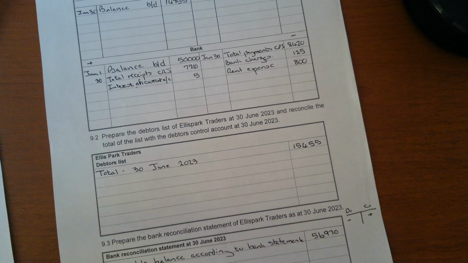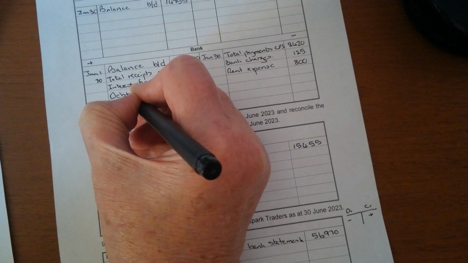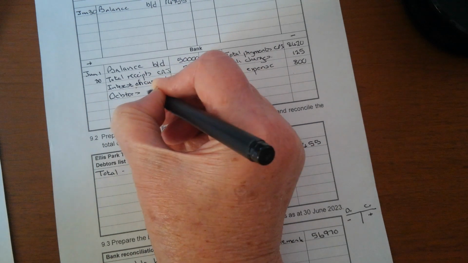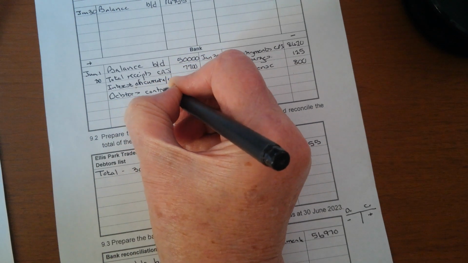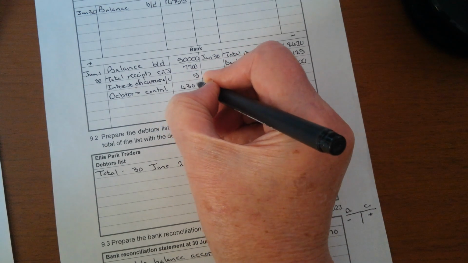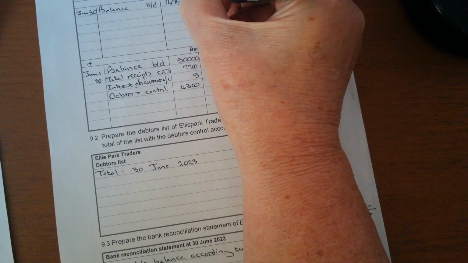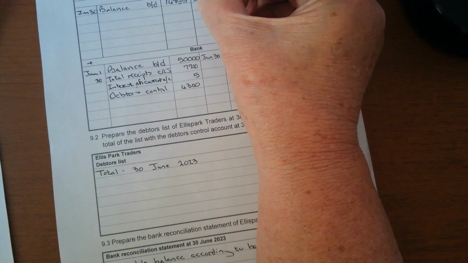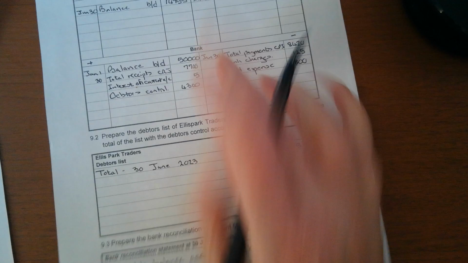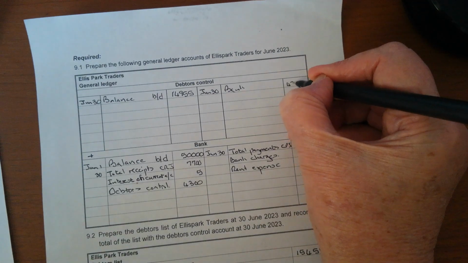So I will show that the debtors control account will be credited and my bank account will be debited to increase the amount of money in the bank with 4,300, and my debtors control is credited to reduce the outstanding debt with 4,300.